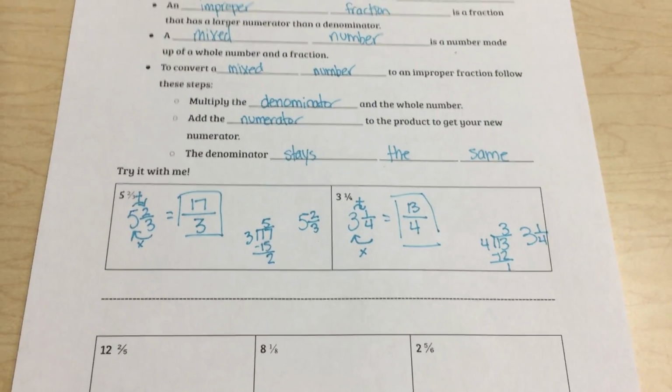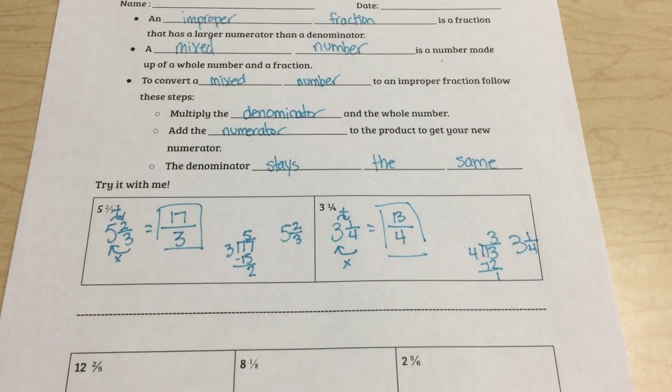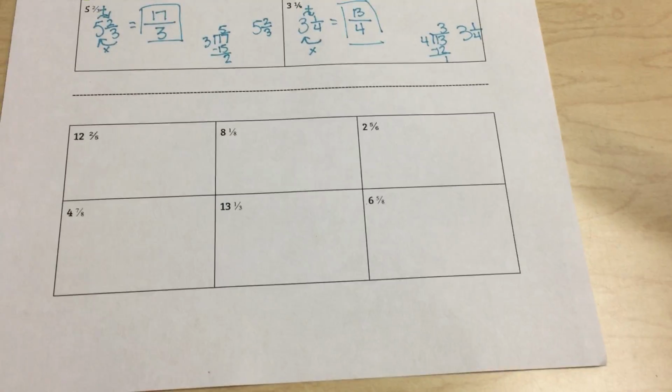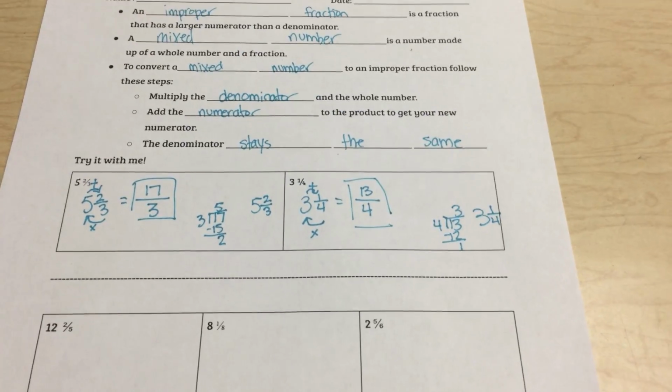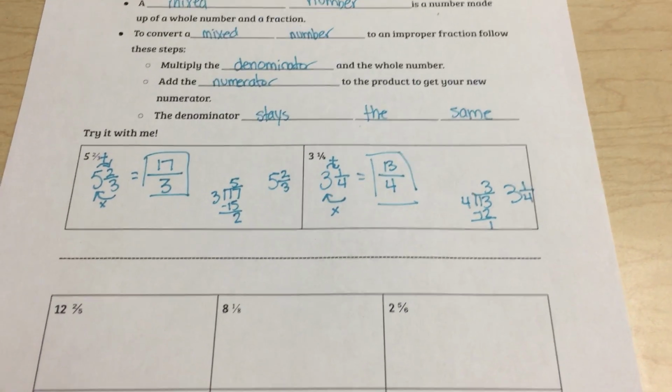I think you guys are going to do great on this tonight. I would write it like this and draw this out to help you if you're having a hard time. There's only 6 problems. If you finish this quickly, I would suggest looking back over and practicing some fraction games online that you could find.